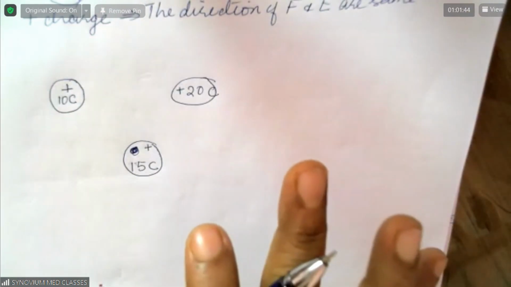You have 3 charges. You have to find what is the total force due to these.